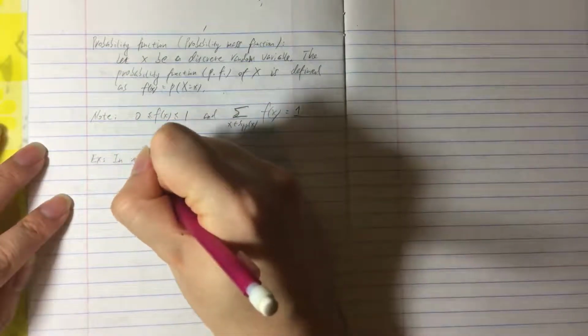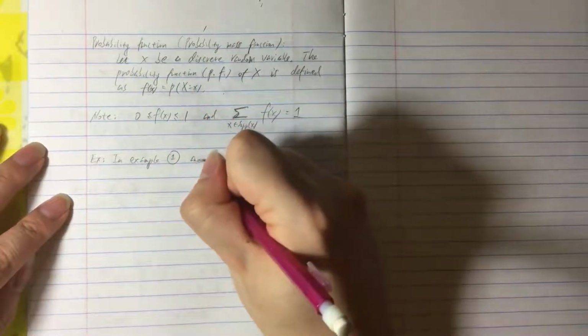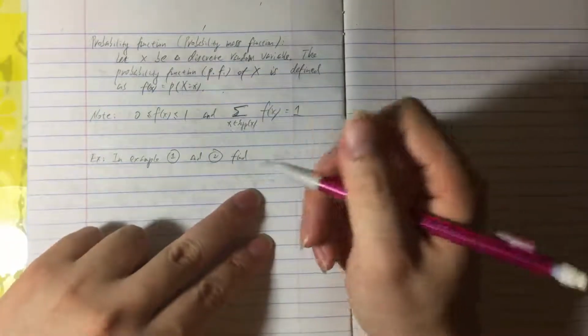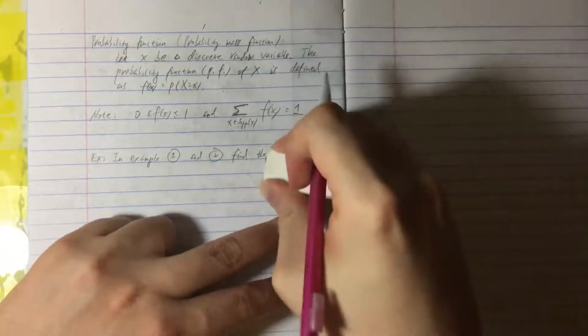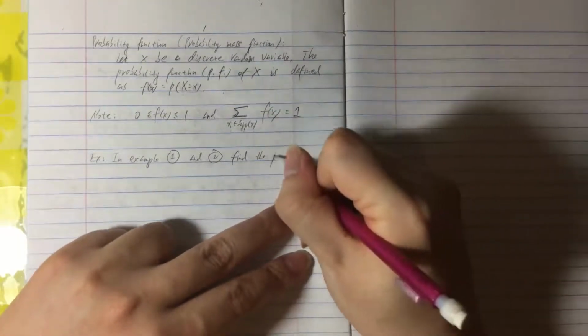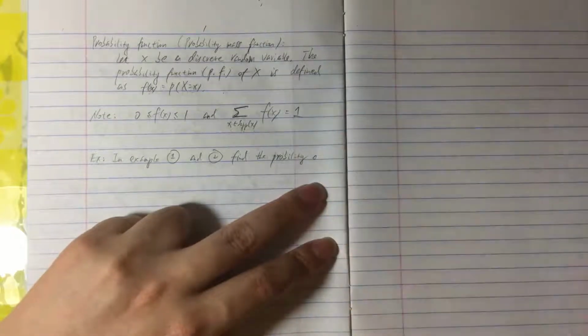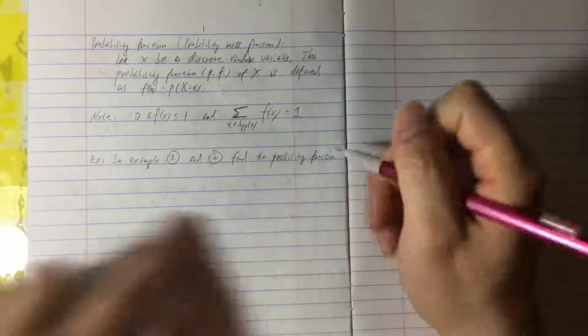Next, in examples 1 and 2, find the probability functions of x.